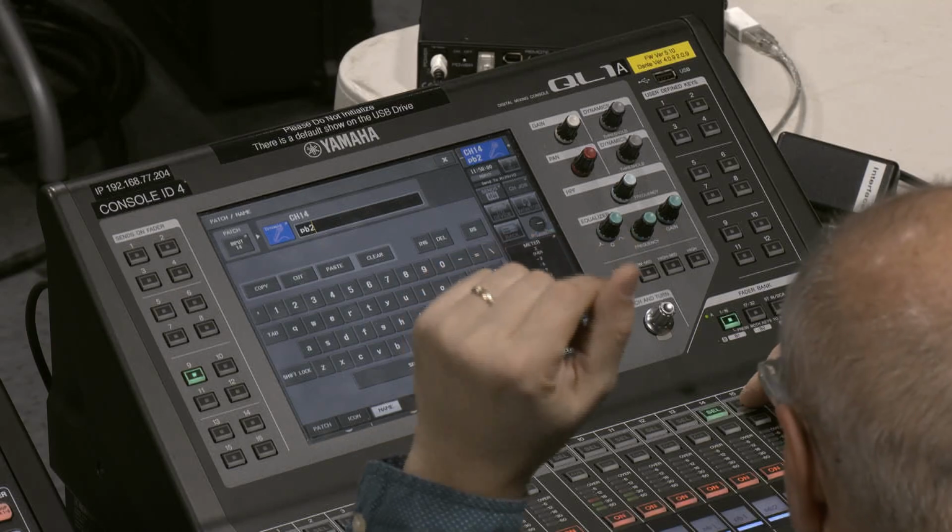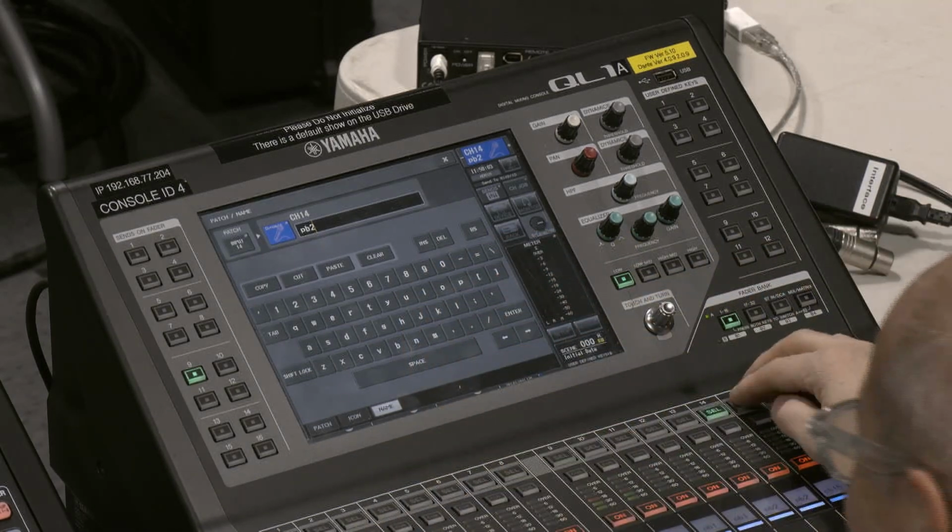This is a very noisy HVAC system in this studio. No kidding. You don't say.